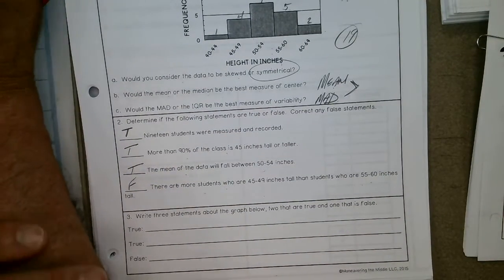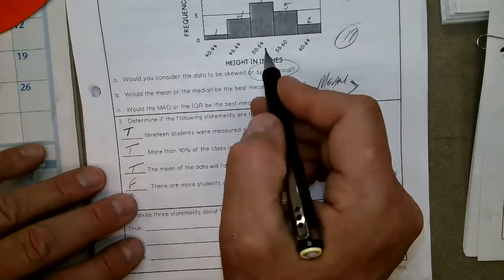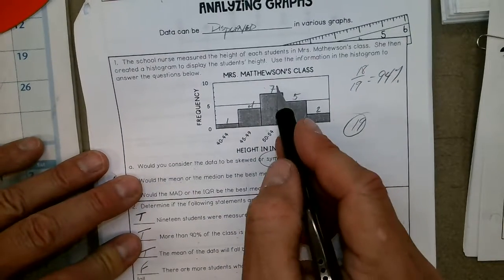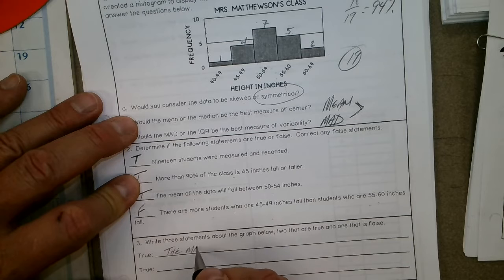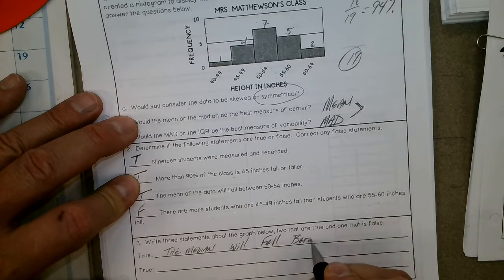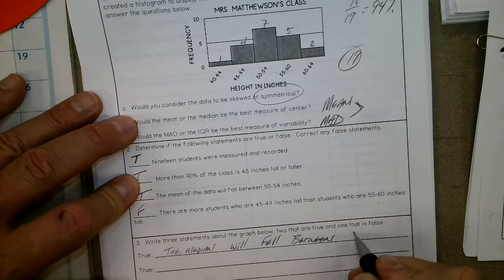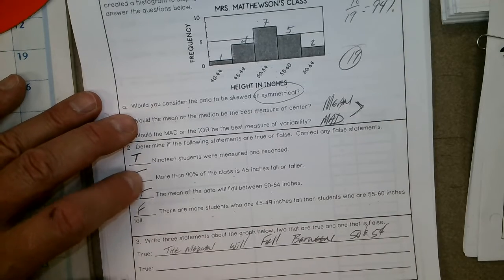Then we come down here: write 3 statements about the graph below, 2 that are true, 1 that is false. True, well, I would say the median would probably fall between 50 and 54. What's another true statement?